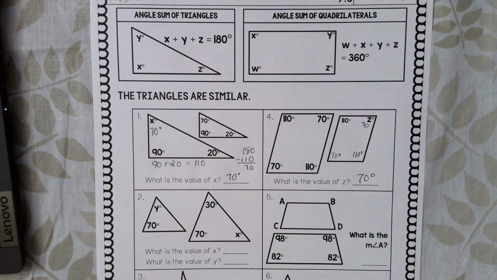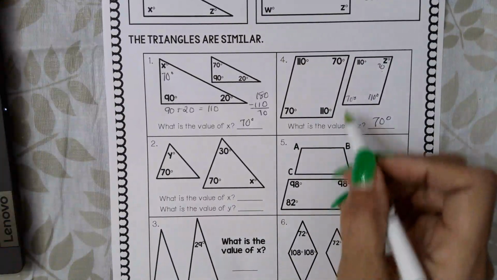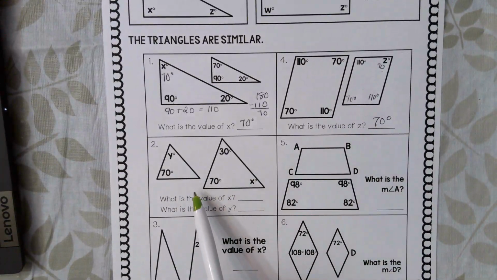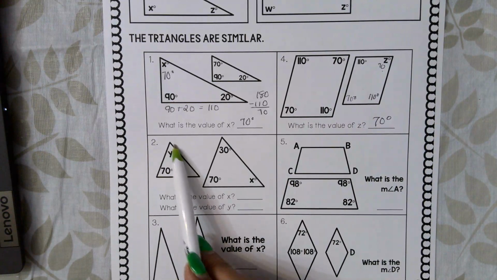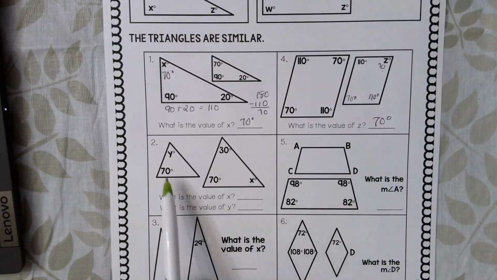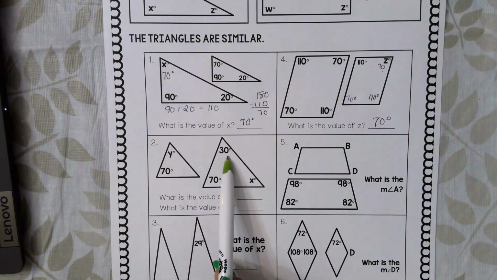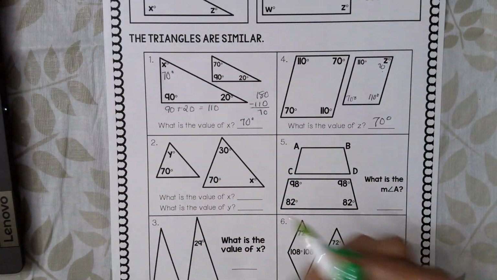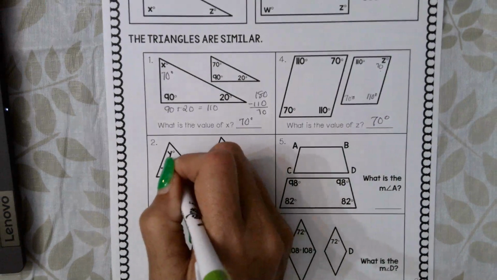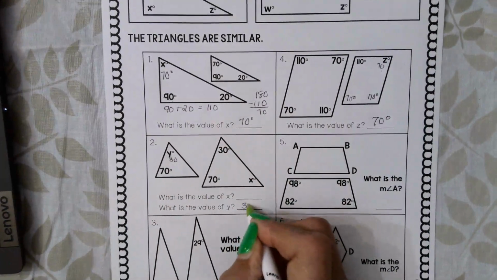Okay? Now we have this triangle. Oh, I went out of order. I went to number 4. So number 2, if I was to cut this triangle out and set it in here, this angle and this angle are corresponding. This angle and this angle are corresponding. So what is the value of y? It's going to be 30. So the value of y is 30 degrees.